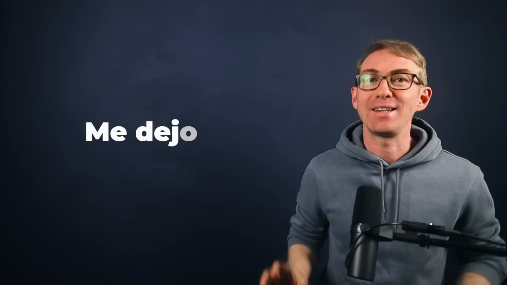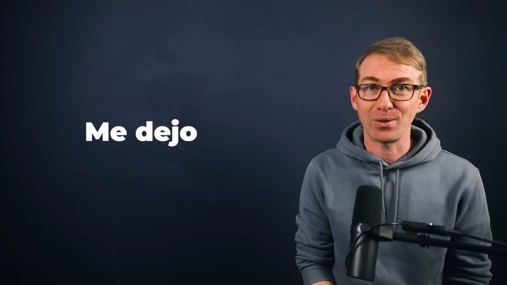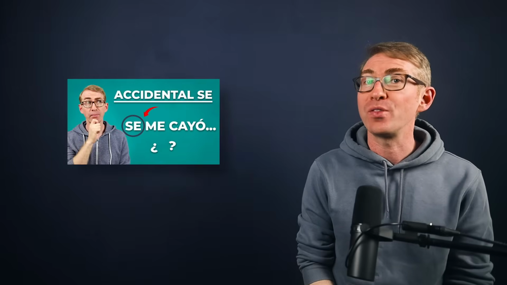Next, let's look at dejarse, the reflexive form, which in the first person would be me dejo. Now, the first reflexive use that occurs is when we leave something somewhere by accident. And there are a few verbs in Spanish where this shift in meaning happens between the reflexive and non-reflexive forms. Another good example of this is olvidar. And I talk about this in our video on the accidental se, I'll leave a link to that video below.